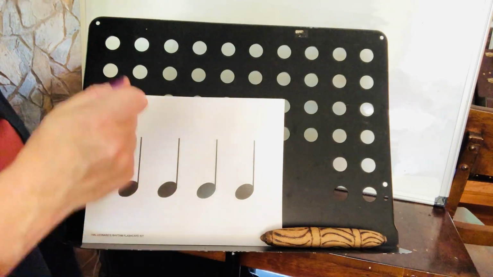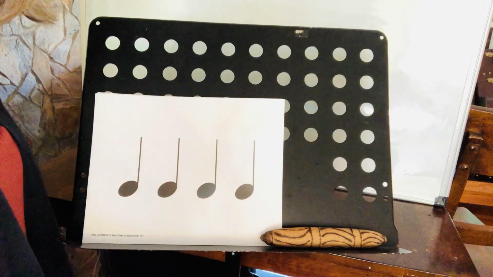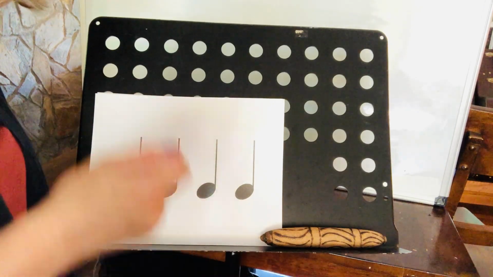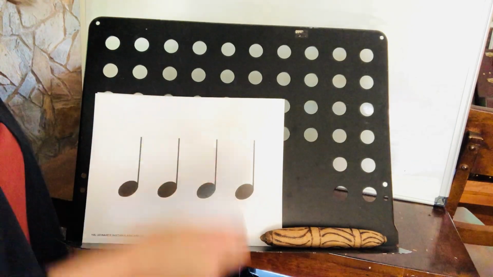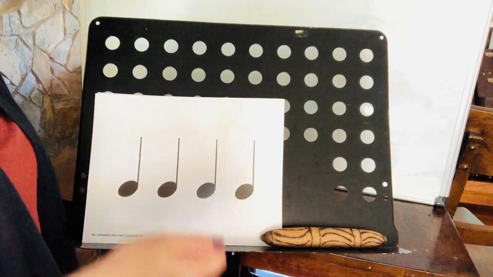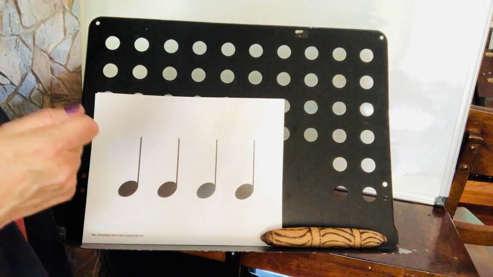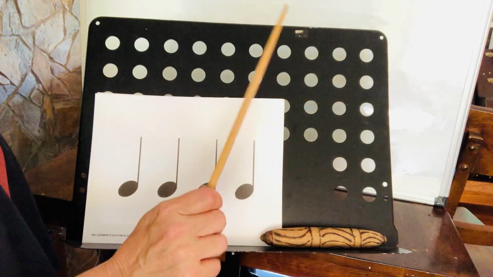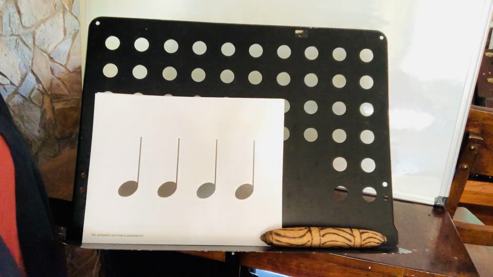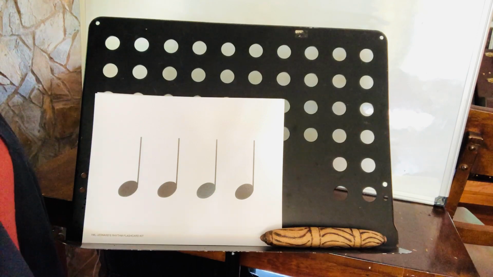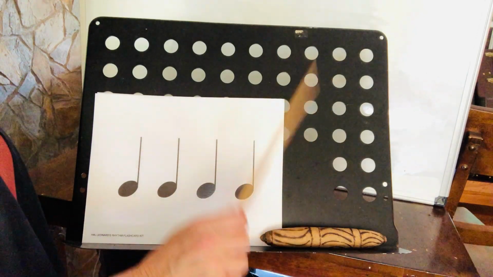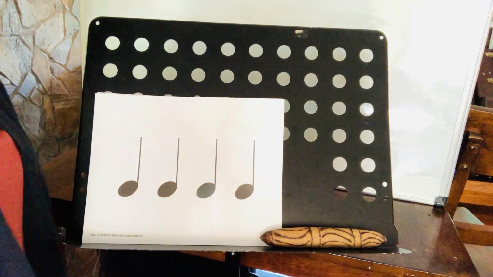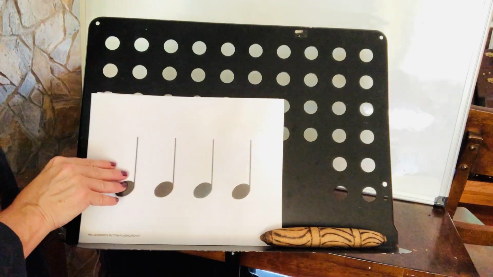And I'll say 1, 2, ready, go, and you try to do the rhythm, and then I will echo you. 1, 2, ready, go. Now you again. Me. All right, that's card number 1.